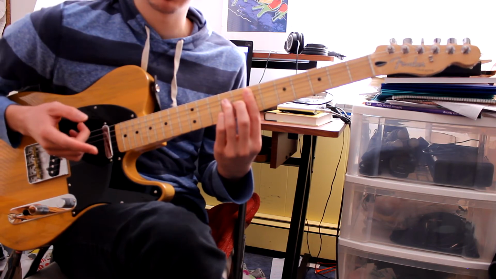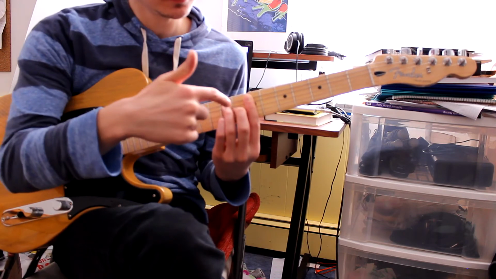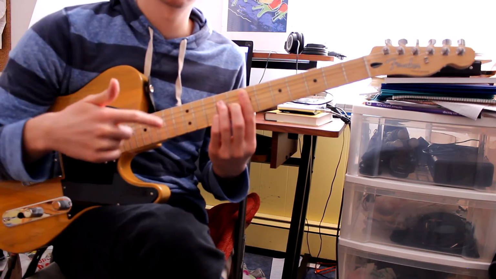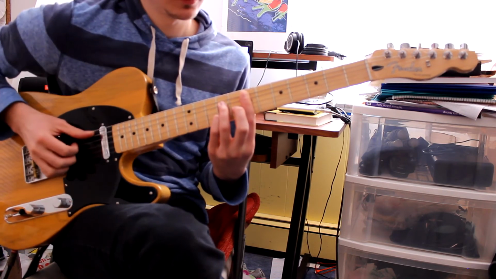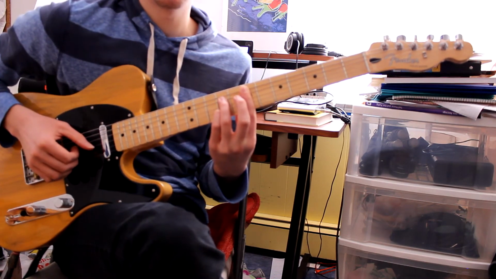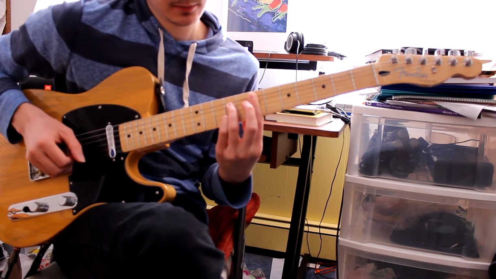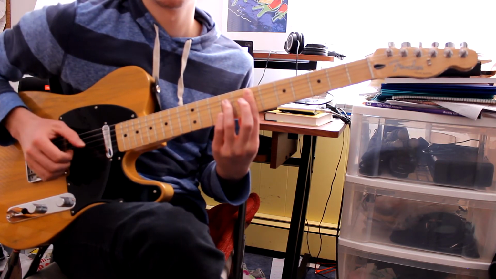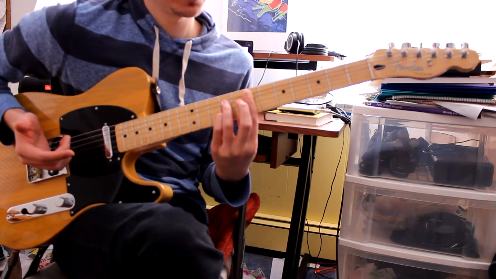Now we're going to make this dominant, and all we're going to do is lift up our middle finger so that the note that our middle finger is playing, D sharp, gets dropped down to the bar of our pointer finger to play D natural. So now we're going to have E, the root, B, the 5th, D, the flat 7, and then up here on the B string, we're going to have G sharp, which is the 3rd. So now we're playing a dominant chord.